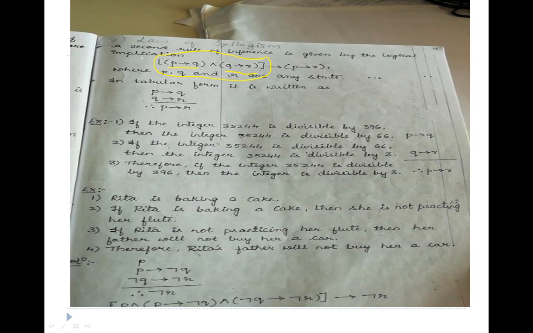Let's take an example. If the integer 35,244 is divisible by 396, then the integer 35,244 is divisible by 66. If I call this one P, and this one Q, I'll have P implies Q. Similarly, next line, if the integer 35,244 is divisible by 66, that is Q, then the integer 35,244 is divisible by 3.